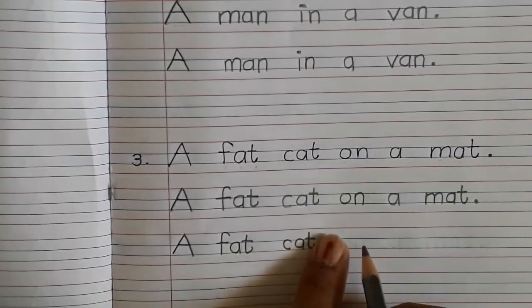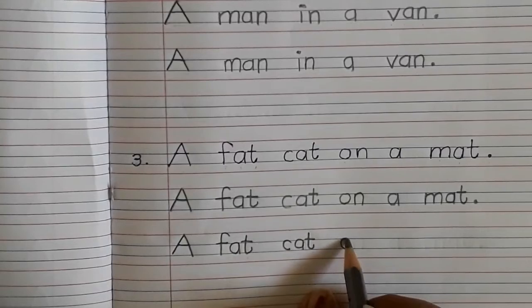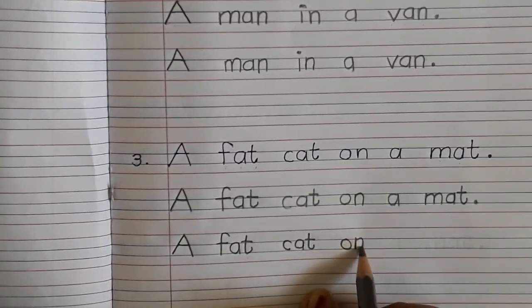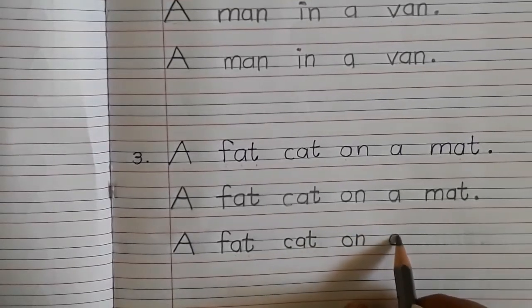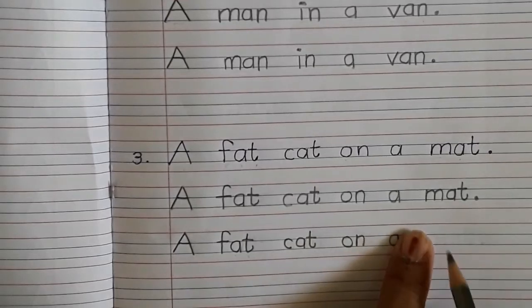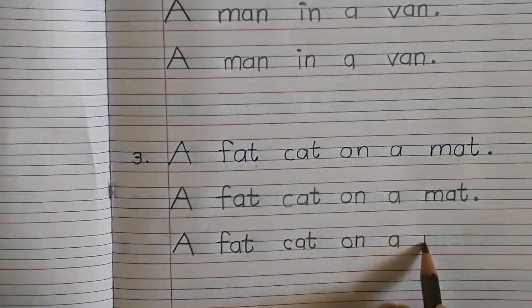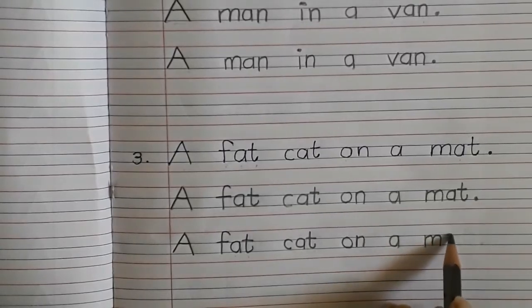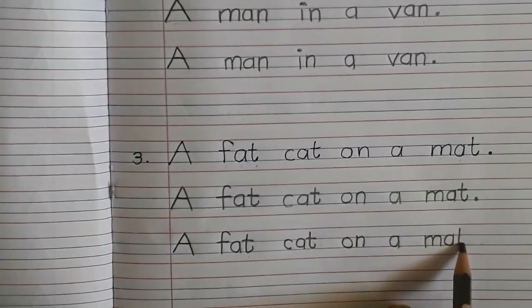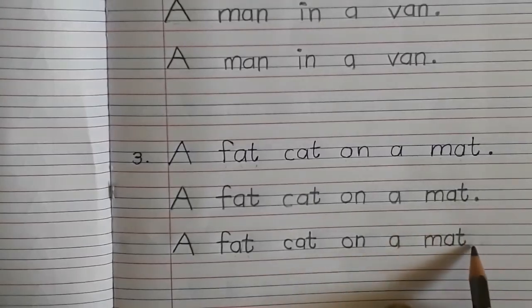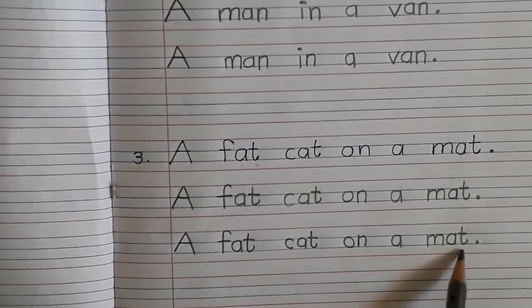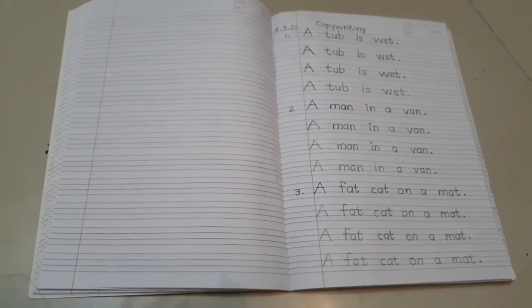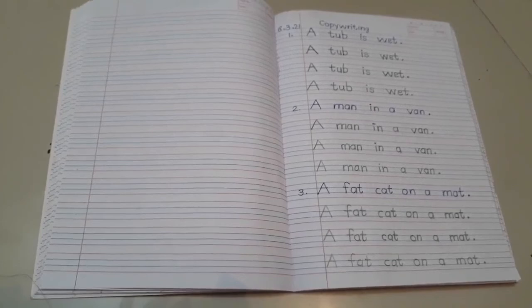Again one finger space, then O-N on. Again one finger space, then we will write small a. And again give one space, then M, A, T, mat. Then we will put a full stop. A fat cat on a mat. तो आपको इस तरह से कॉपीराइटिंग का ये पेज लिखना है.